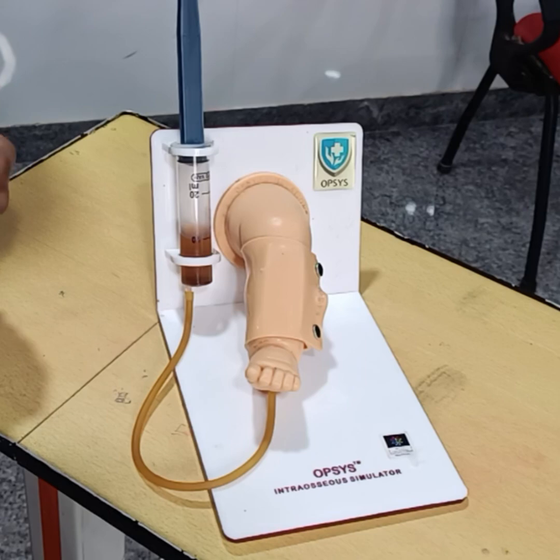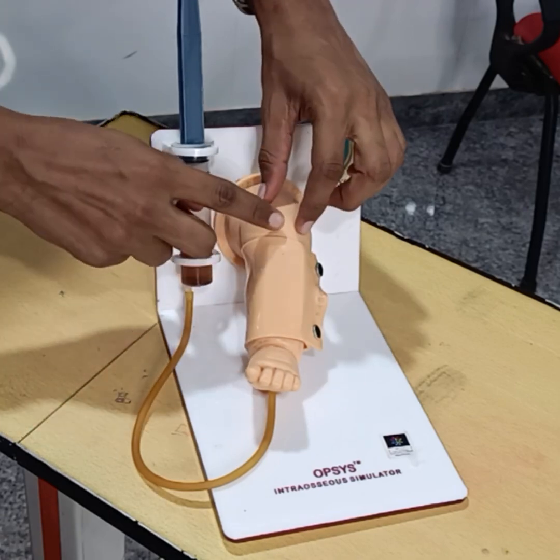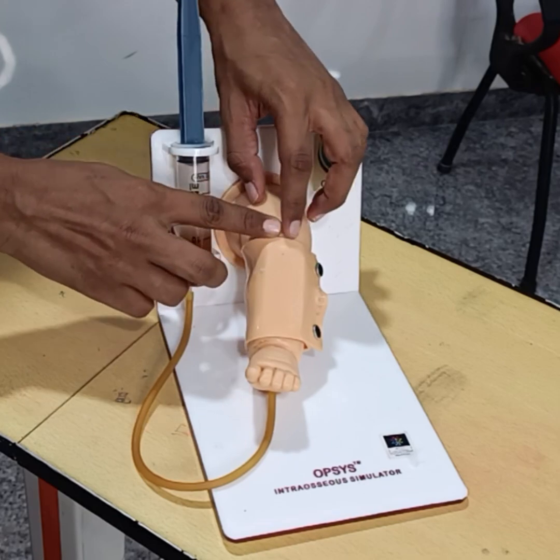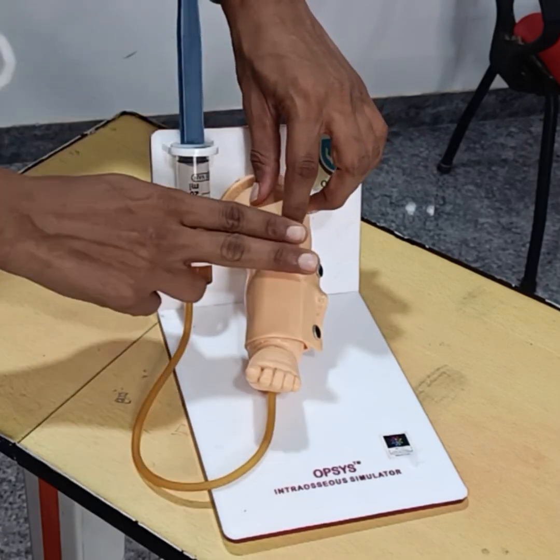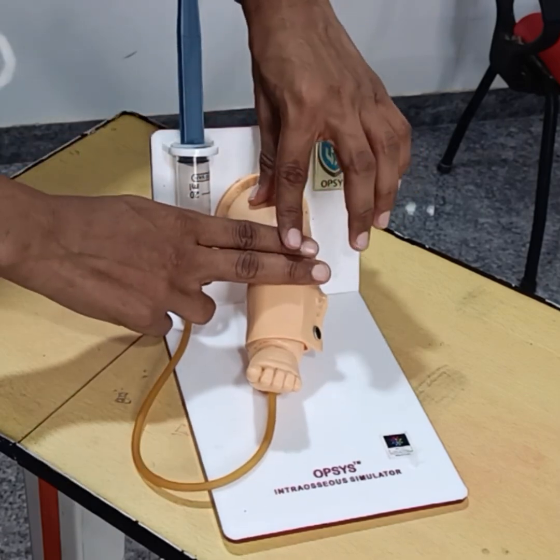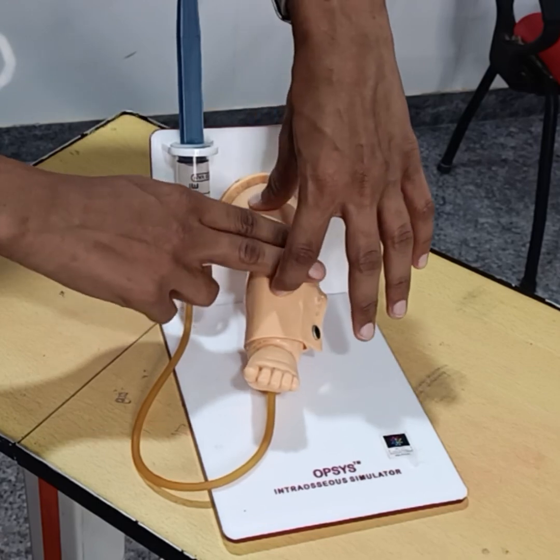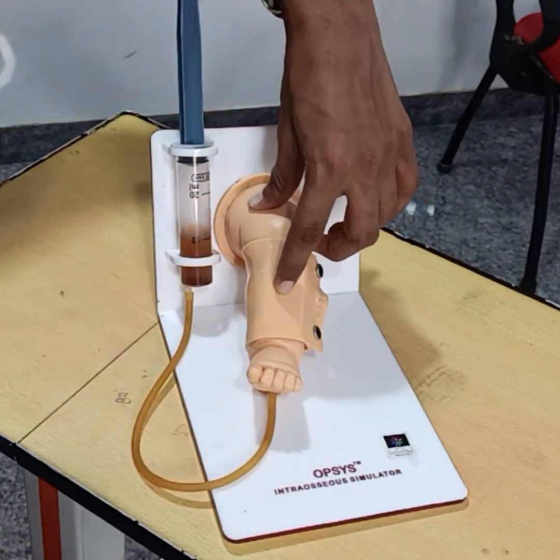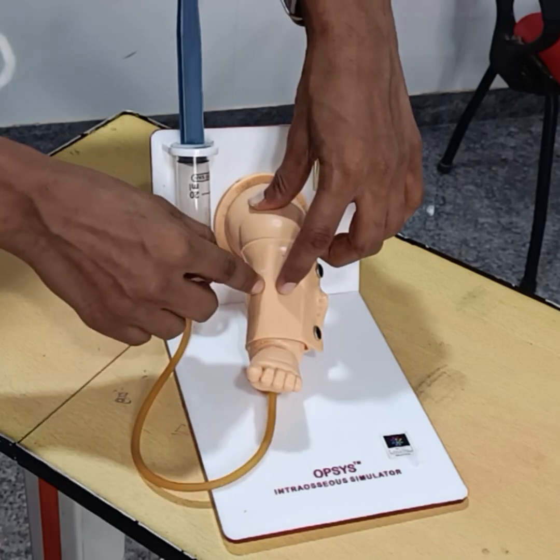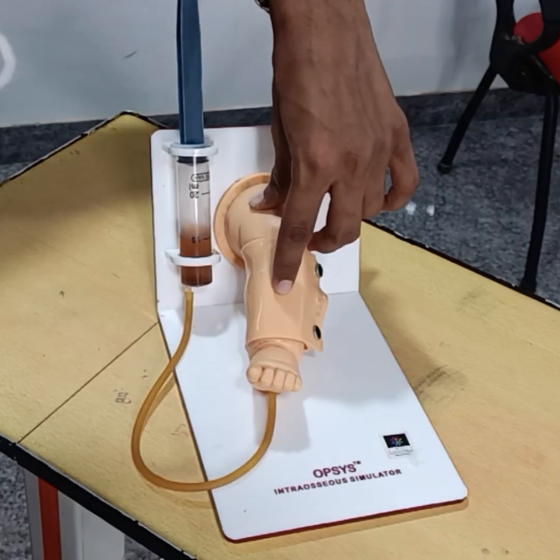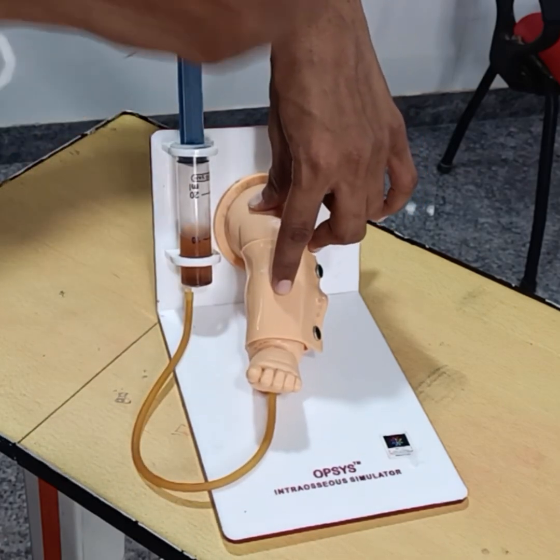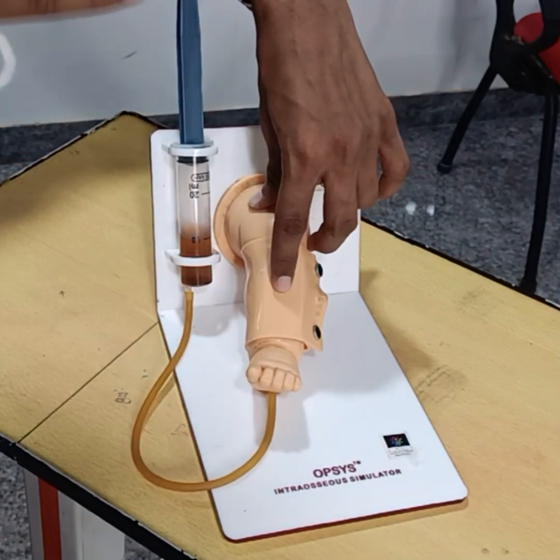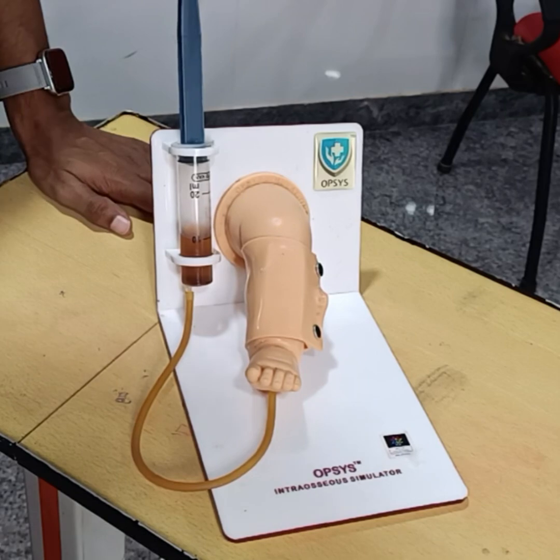How we are to perform in the adult cases: just below the inferior tip of your patella, there you have to place your 2-finger breadth. Below the 2-finger breadth we are going to prick the needle, but the pricking should be 2 centimeter medial to your body. So 2 centimeter medial from where you pointed that finger breadth. Okay, this is the thing for your adult cases.